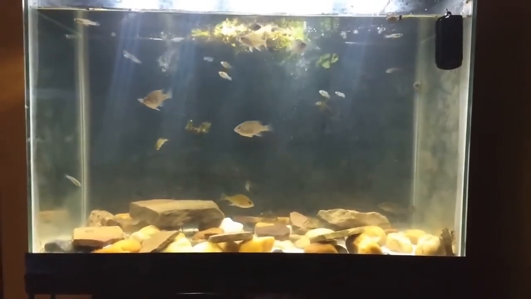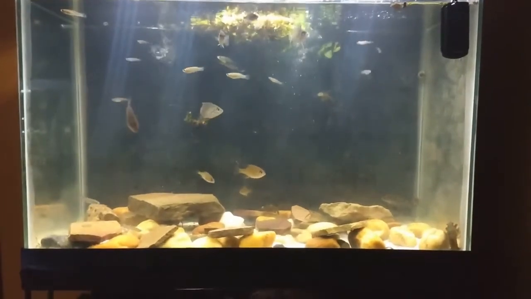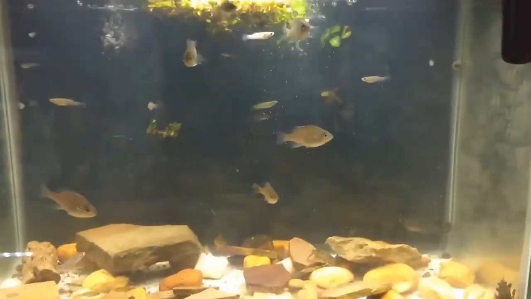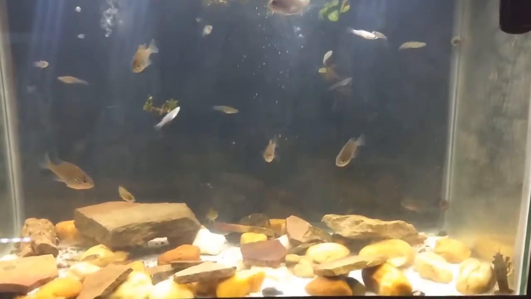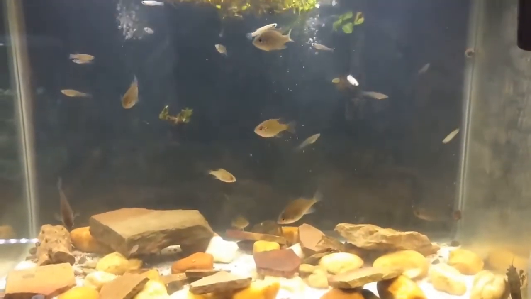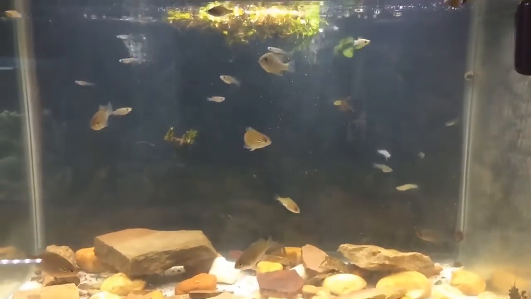And that's pretty much how you do a rescape with your fish inside. Clean the tank and fill it back up and still maintain your beneficial bacteria.